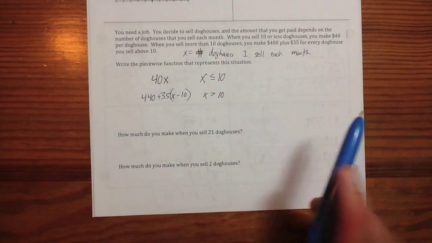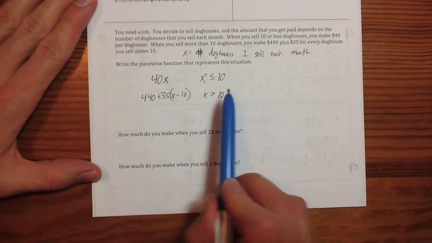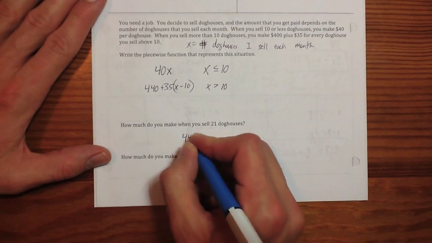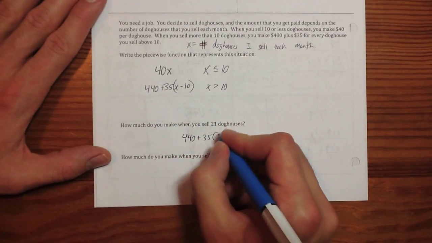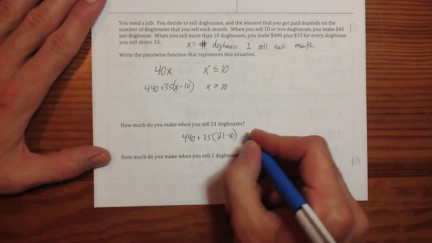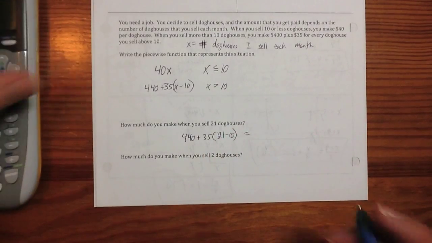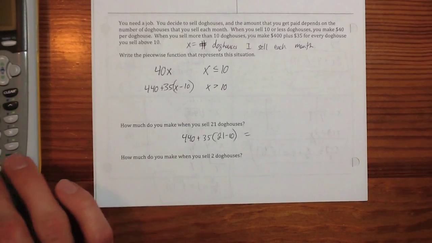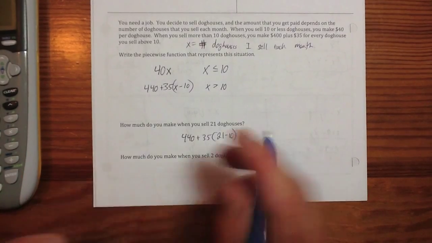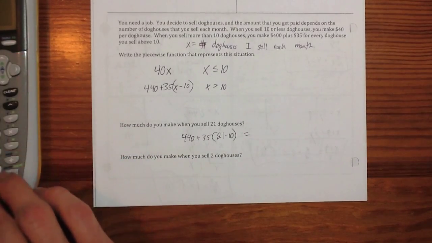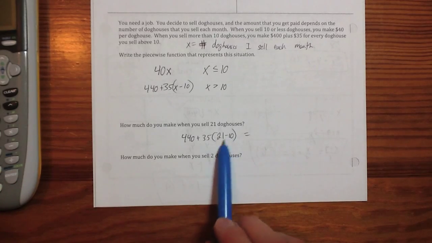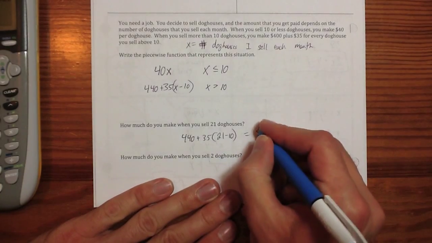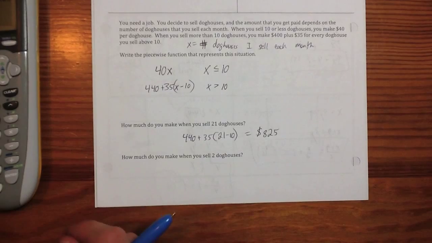Okay, how much do you make when you sell 21? 21 goes here. 21 is obviously greater than 10, so we're going to plug it in there. So we have 440 plus 35, and then 21 minus 10, so we're 11 dog houses over. And I'm trying to do that in my head, and it's just not working right now, so 35 times 11, I'm sorry. If you're wondering where I got 6 from, that was the number that popped up in the other version of the quiz. Just in case you're wondering why I can't subtract 21 and 10. I have $825. Not really, but there we go.